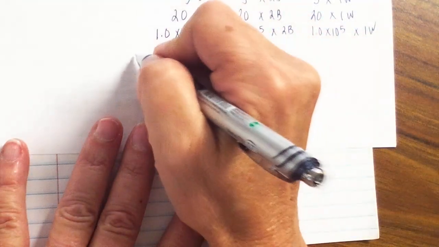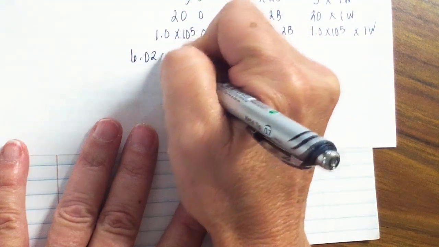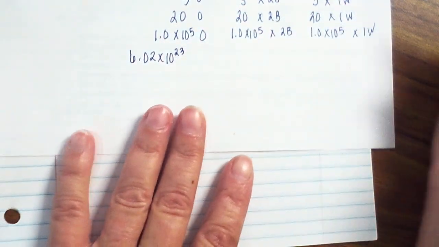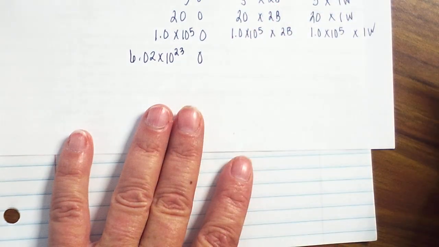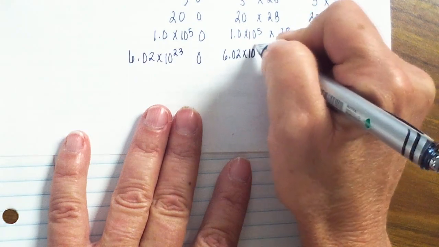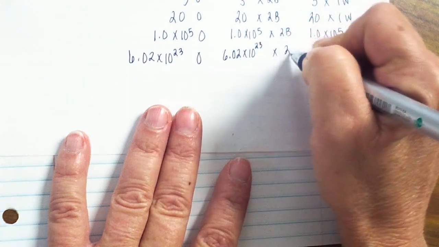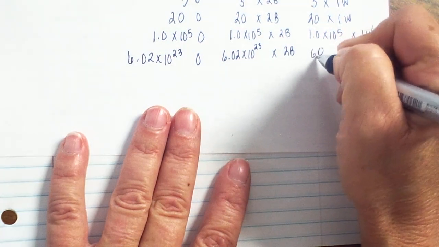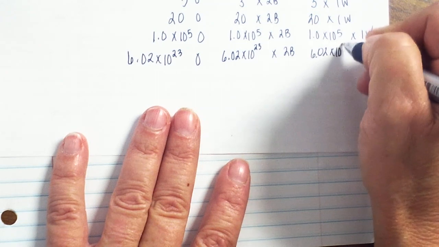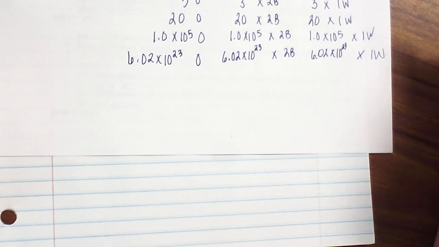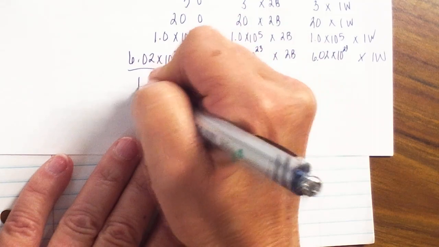And if I have 6.02 times 10 to the 23rd Oreos, then I'm going to have 6.02 times 10 to the 23rd times the 2 black wafers, and 6.02 times 10 to the 23rd times the 1 white filling. So far, everybody's okay with what I'm doing? We call this 1 mole.